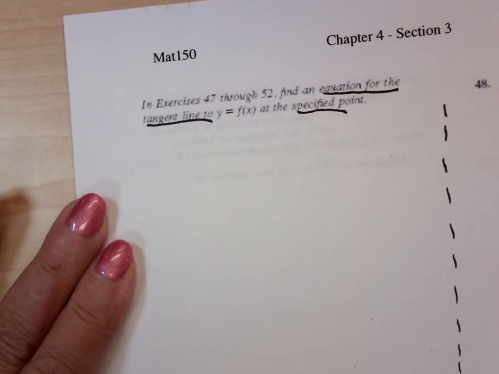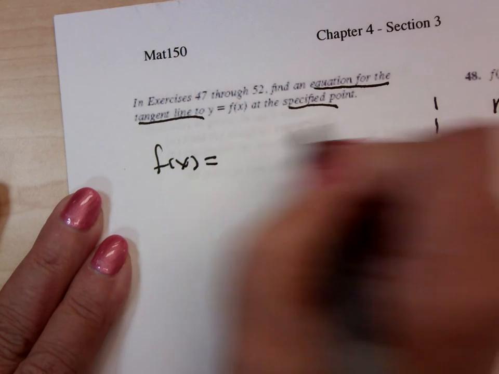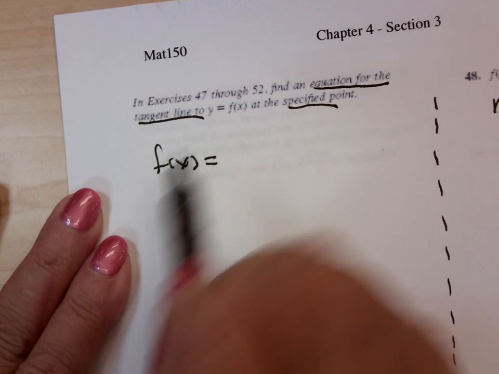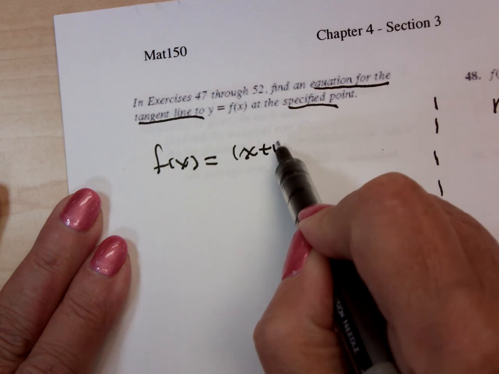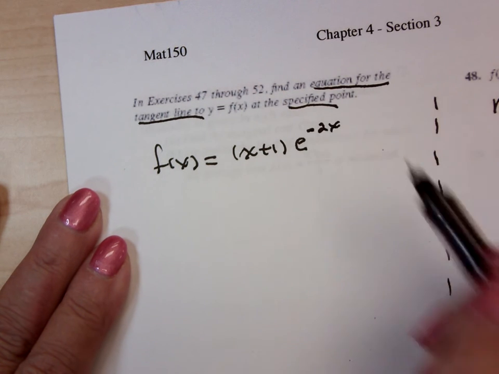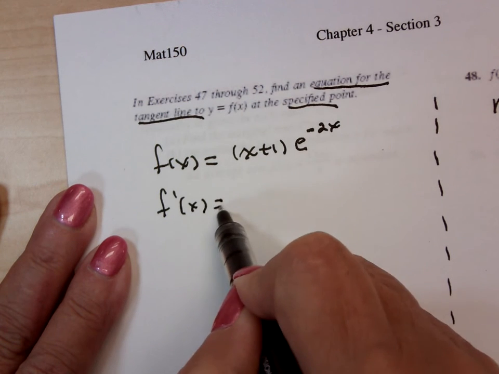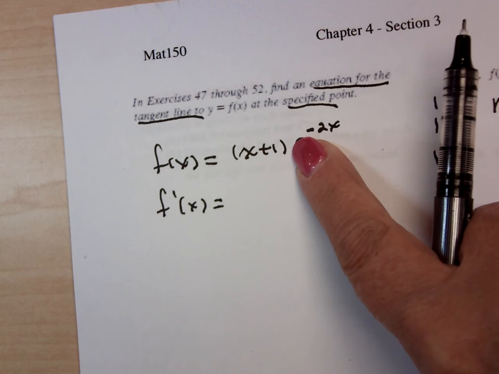So now I'm going to go on this side and say, okay, f of x equals x plus 1 times e to the negative 2x. So f prime of x equals the derivative of the first. We're going to use the product rule.